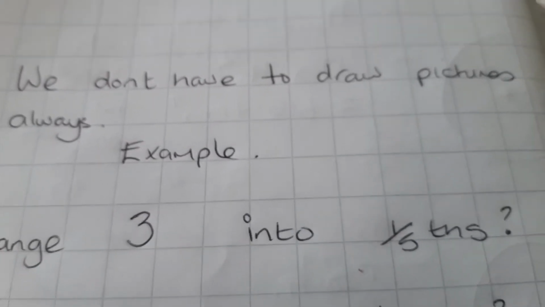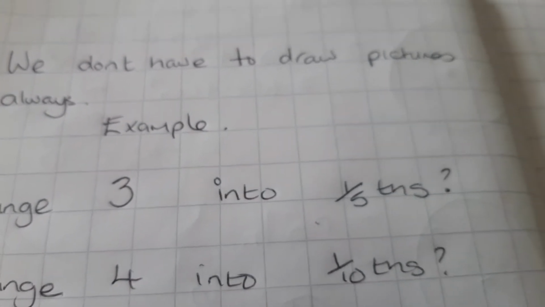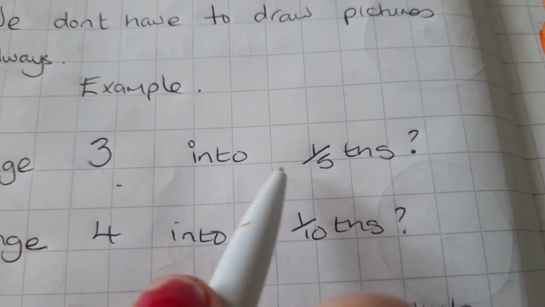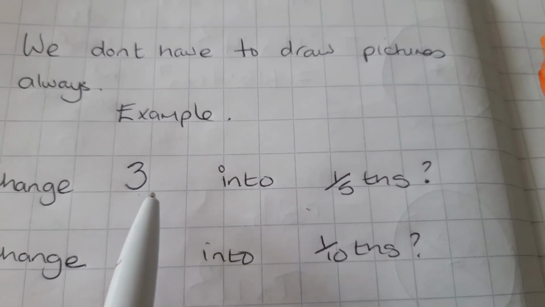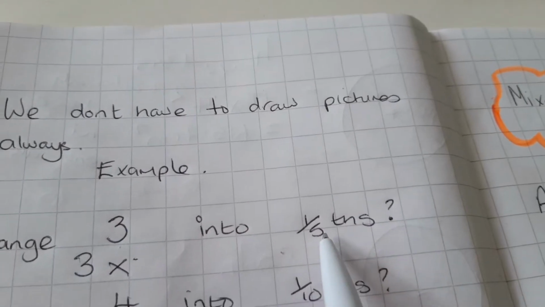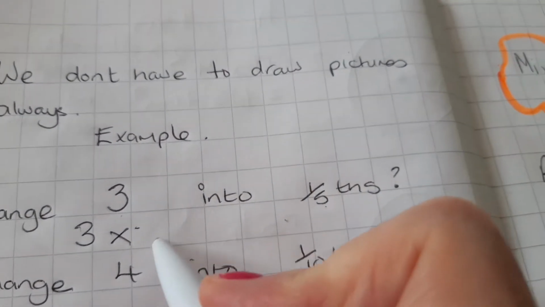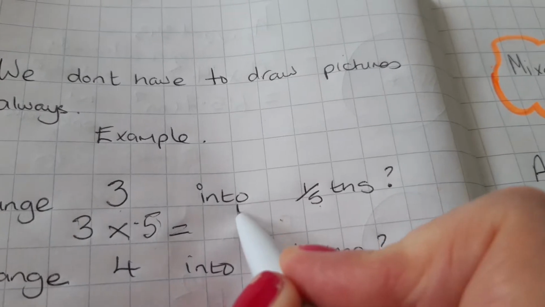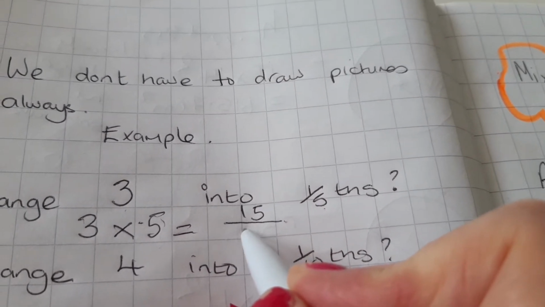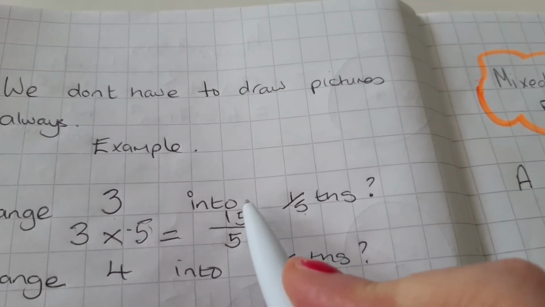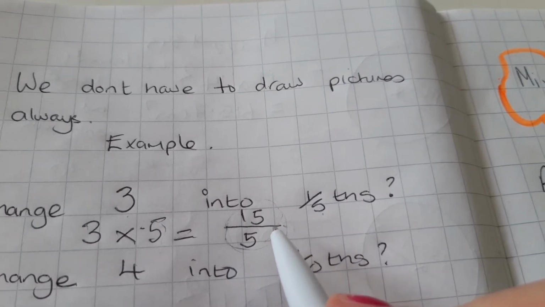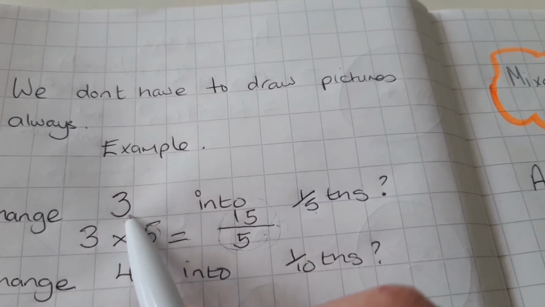So we don't have to draw pictures all the time. For example, if we wanted to change the number 3 into fifths, what we do is we take the whole number, which is 3, and we multiply it by the bottom of the fraction, which is 5. And we get 15. And then to make the fraction, how many fifths there are, you put 5 on the bottom. And that 15 over 5 is the improper fraction. That is the same as the number 3.